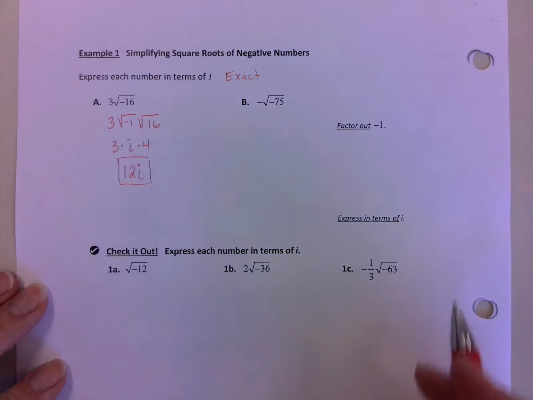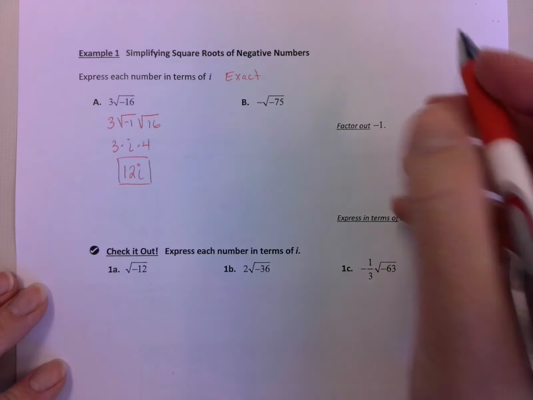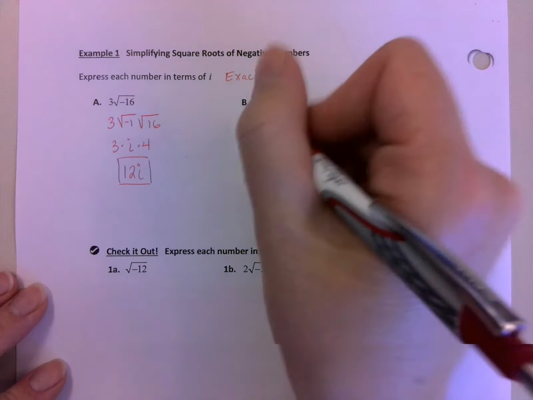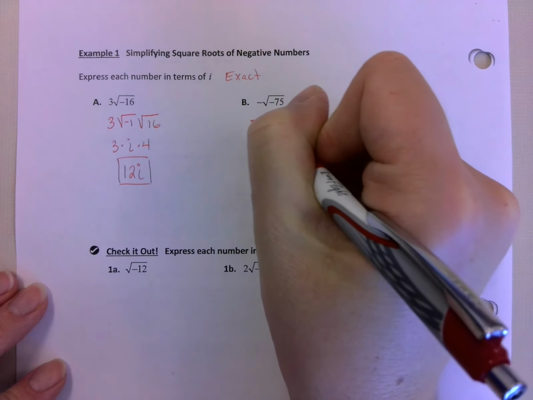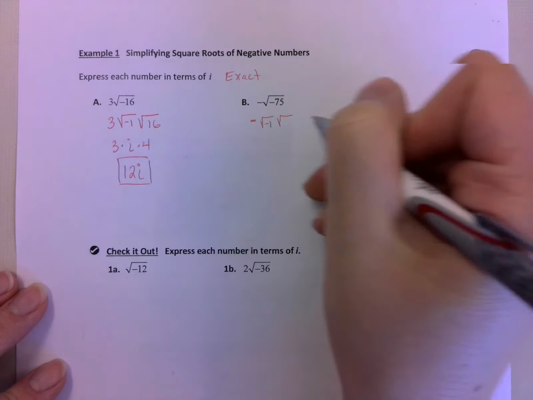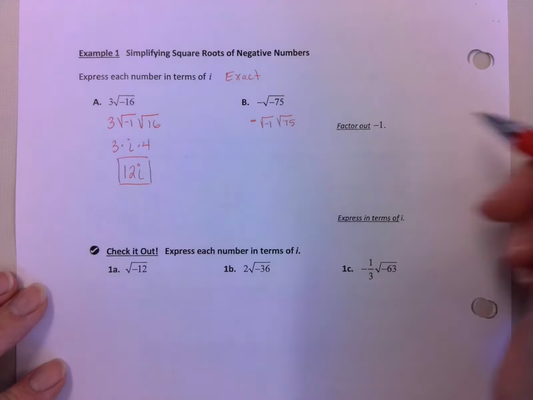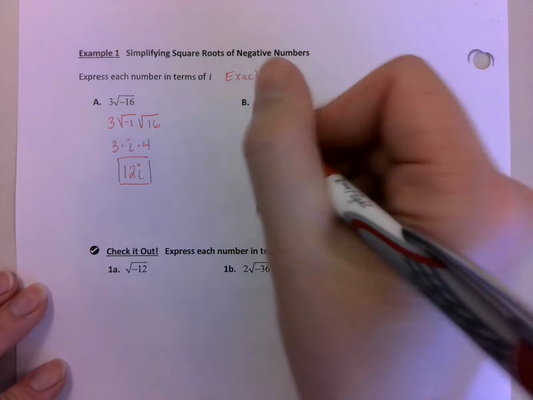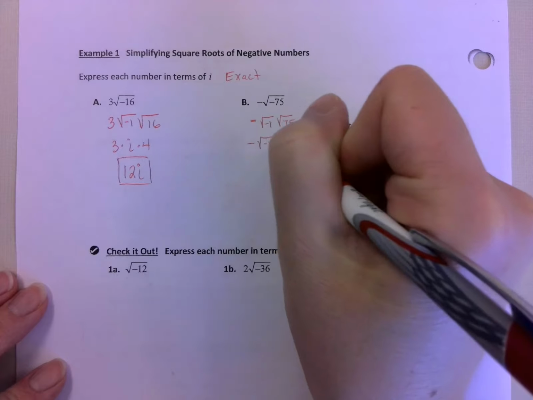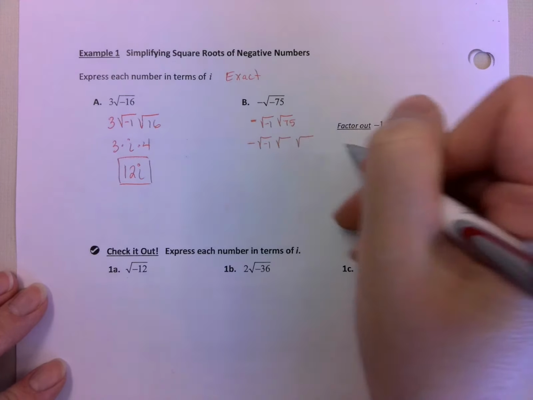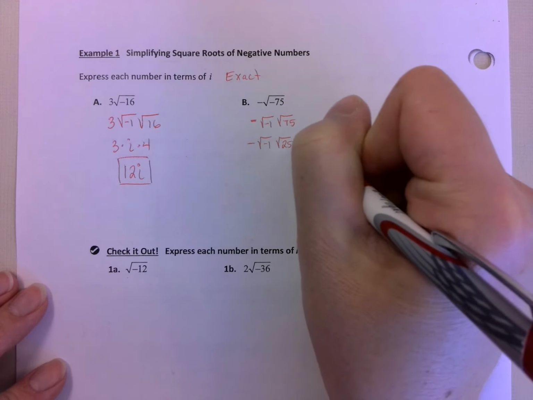All right, so let's look at this one. It says factor out the negative 1, so keep that negative, and this is what it means. Factor out the negative 1 by pulling it out. Now, see that 75? I do need to break it up, so I probably would have jumped right to this step. 75, the biggest perfect square is 25, and then times 3.